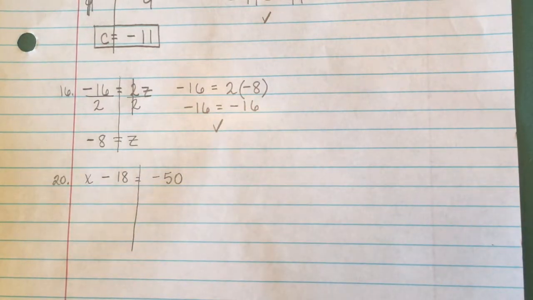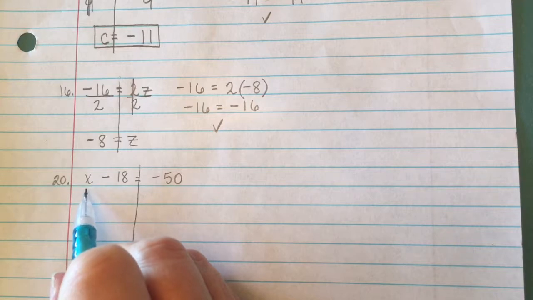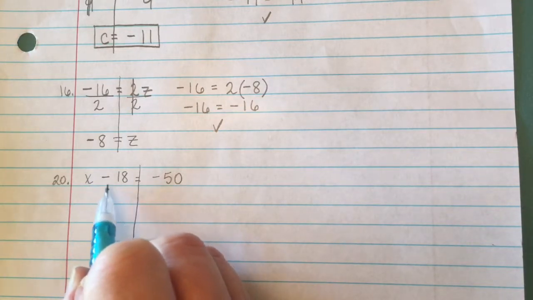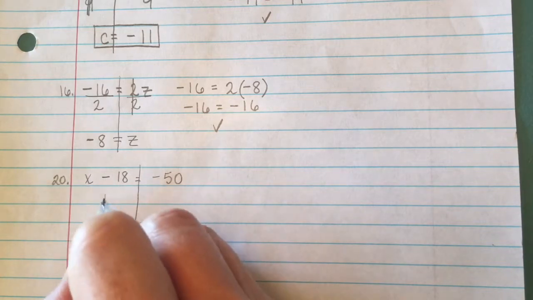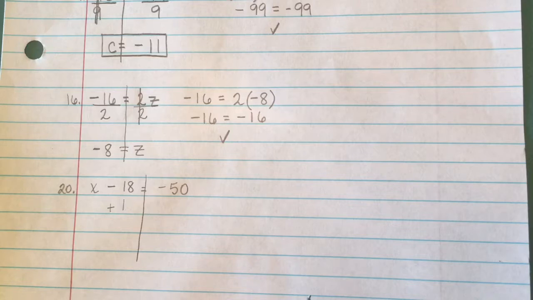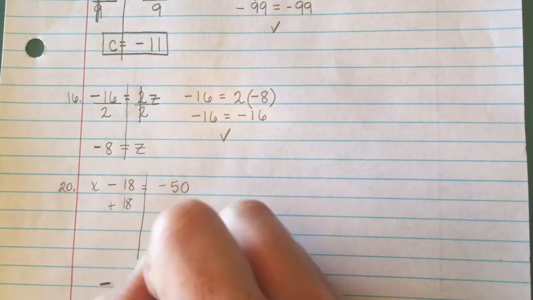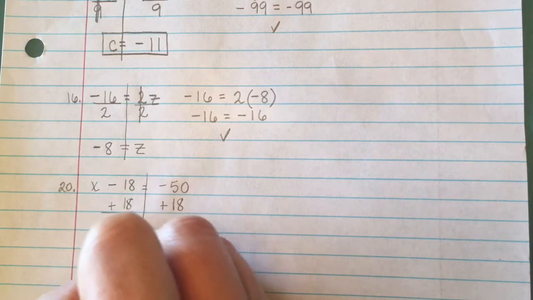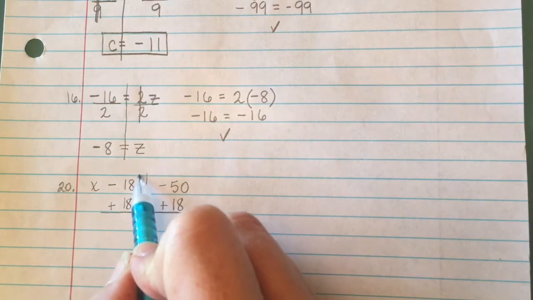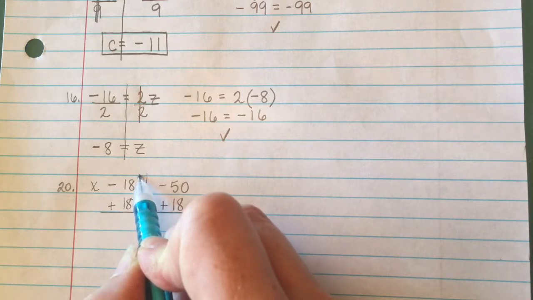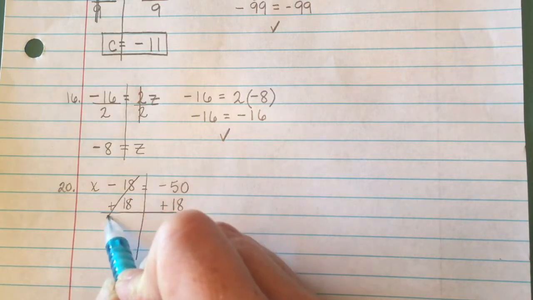Now that we have this equation, let's separate the two sides at the equal sign. The side with the x, we're having x minus 18. So the opposite of negative 18 is plus 18. So if we add 18 to the left, we're going to add 18 to the right-hand side, okay? Negative 18 plus 18, if you add the opposite, it will give you 0.